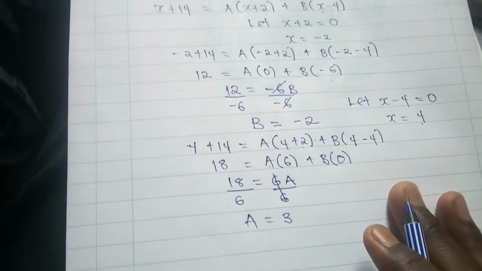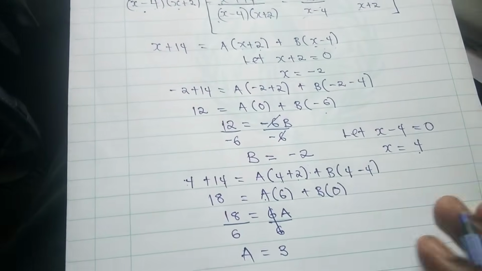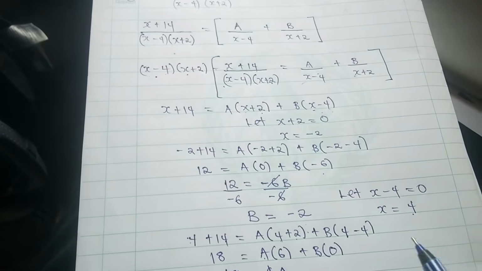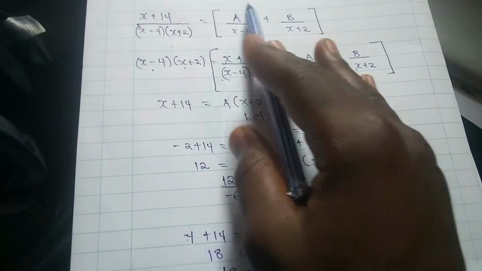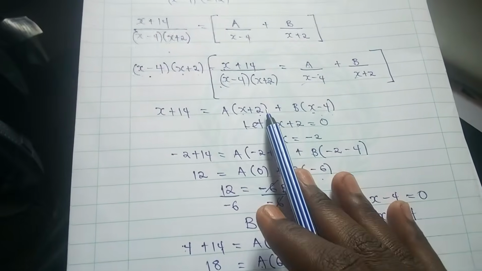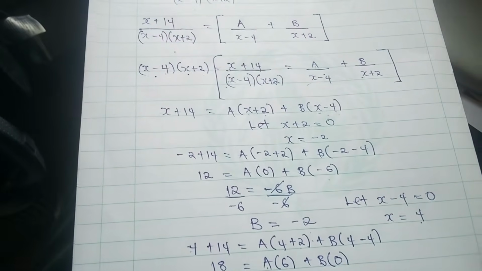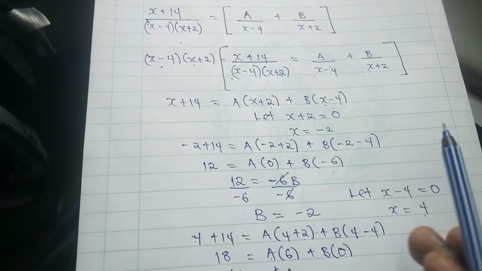Now that you have calculated the values, you go back to the expression that you made and replace A and B with the values you have calculated.